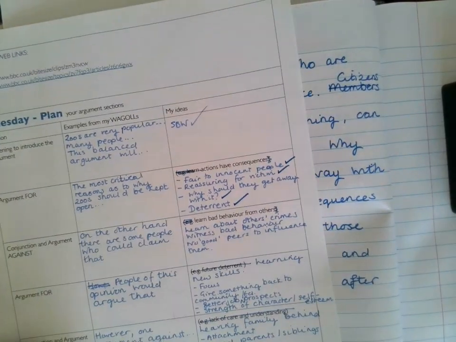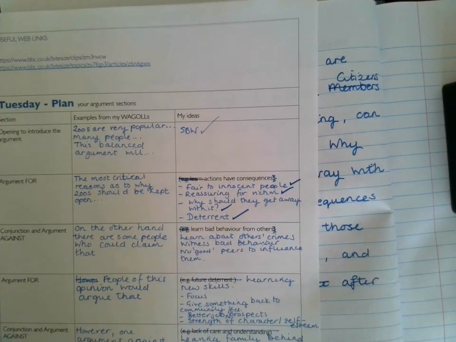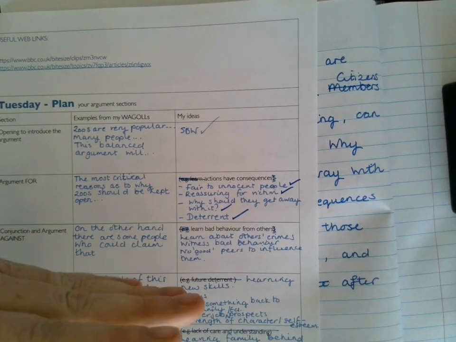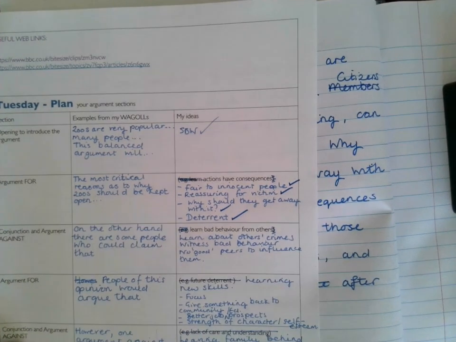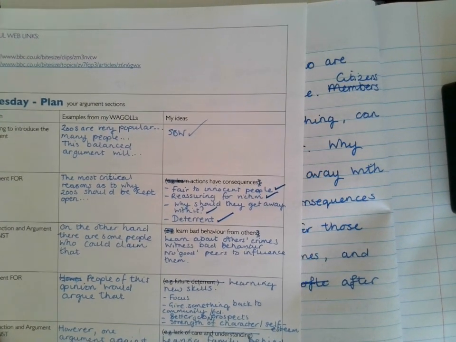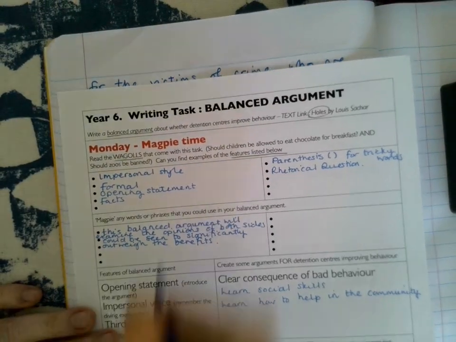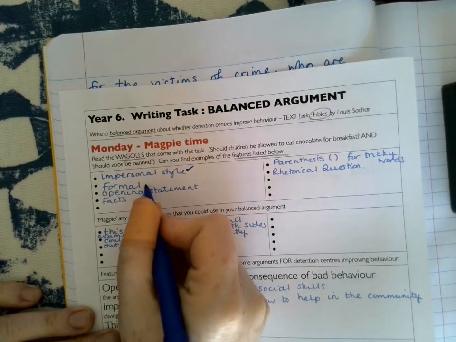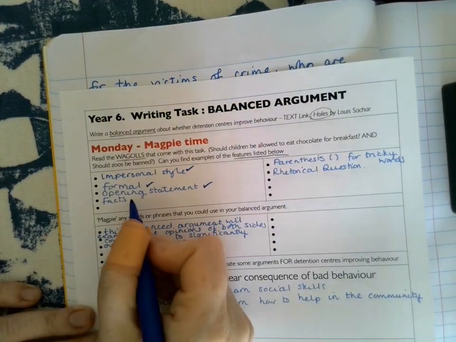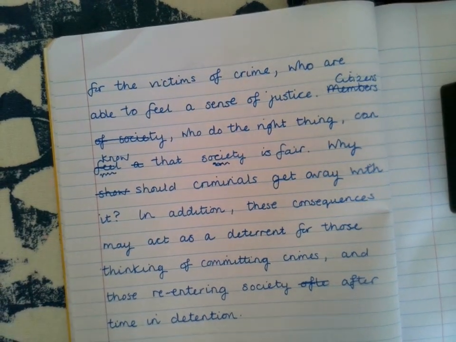And then what you will need to do is work through each of the other paragraphs, ticking off as you go to help you to check what you've done and what you haven't done. What I would also do at this point is go back to this and think, right, what have I included so far? Yes, I've been using an impersonal style. Yes, it's been formal. I've got an opening statement. Facts. I haven't really introduced any facts.